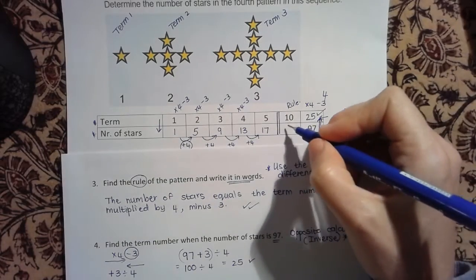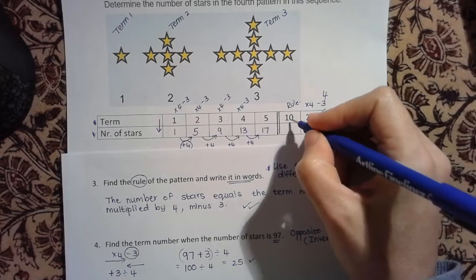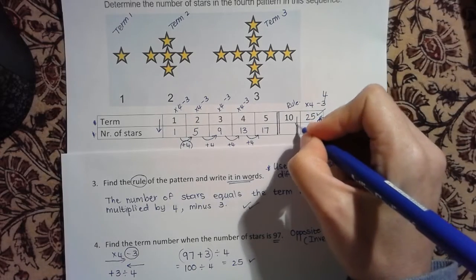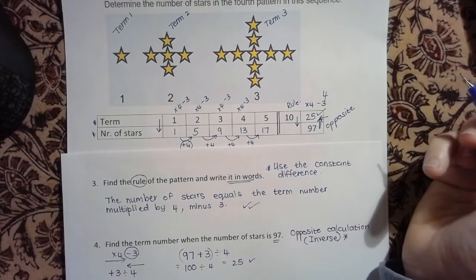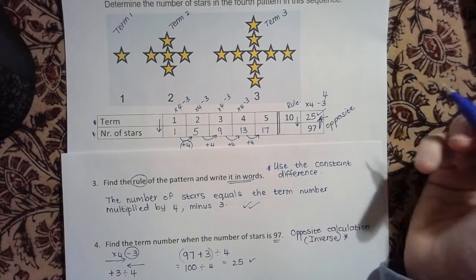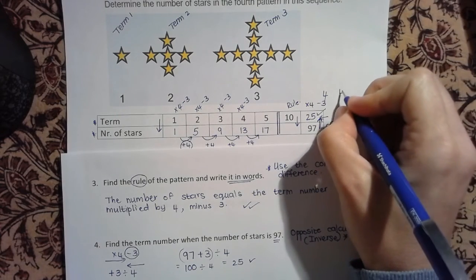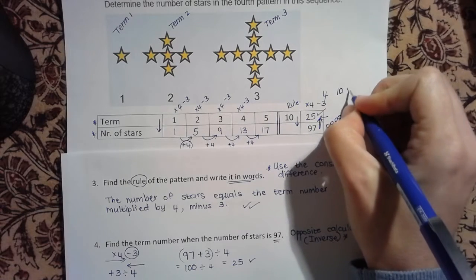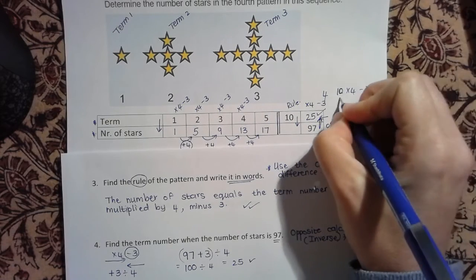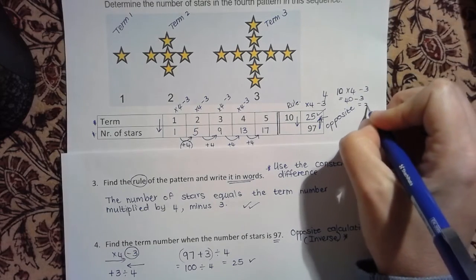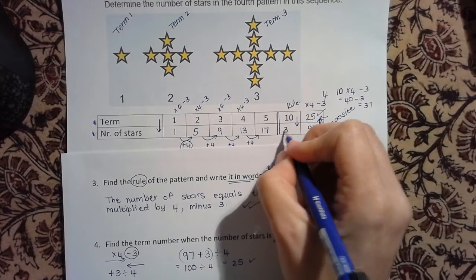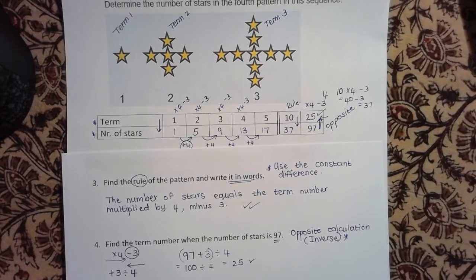They haven't asked a question about this one though, but we can calculate this. Then you're going to use the original rule again. You're going to multiply with 4 minus 3. So what is 10 times 4 minus 3? This equals 40 minus 3, and that equals 37. So this is our missing number there.